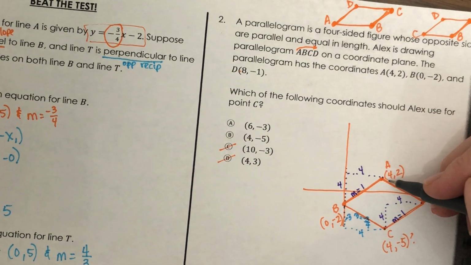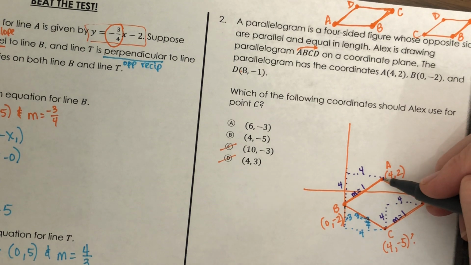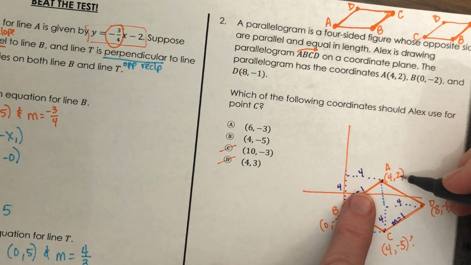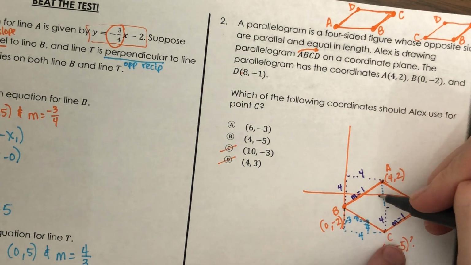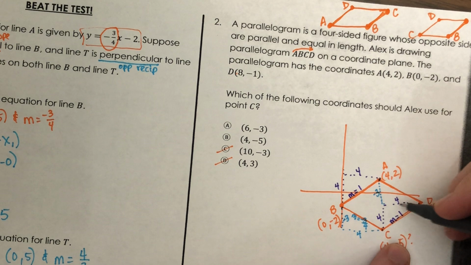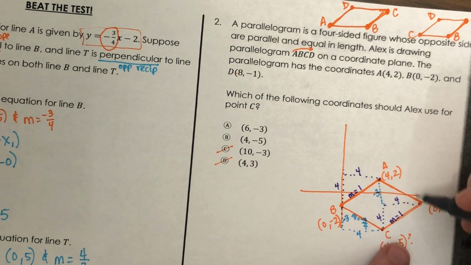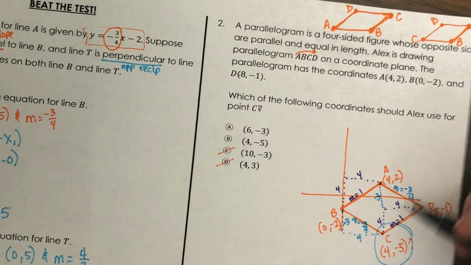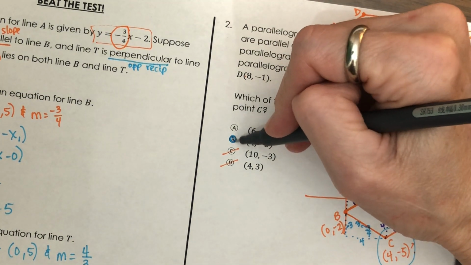Let's see if this one also has a slope of -3/4. So drop from 2 down to -1 is a drop of 3, and we already determined that was a run of 4. So this also has a slope of -3/4. Okay, so this worked. This is the point we were looking for right here.